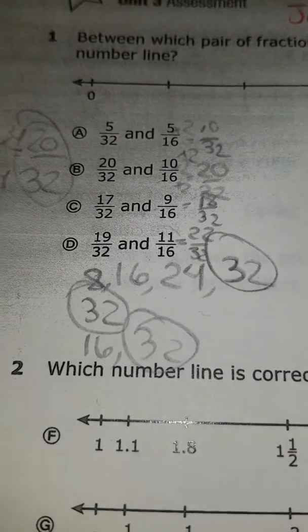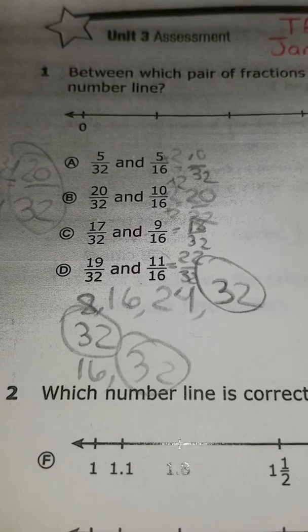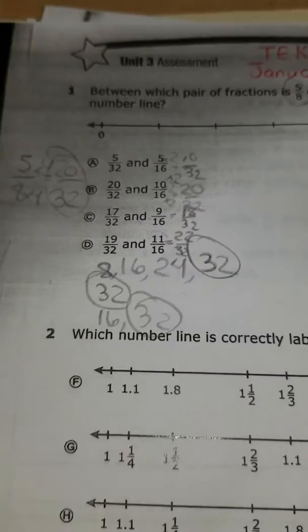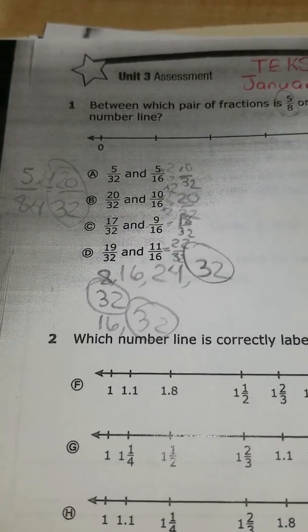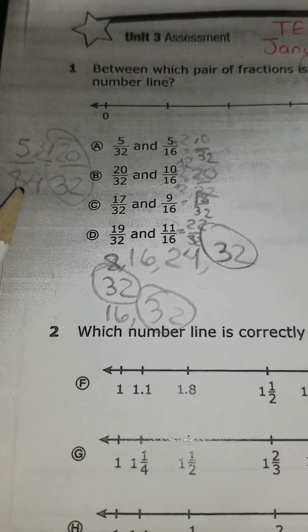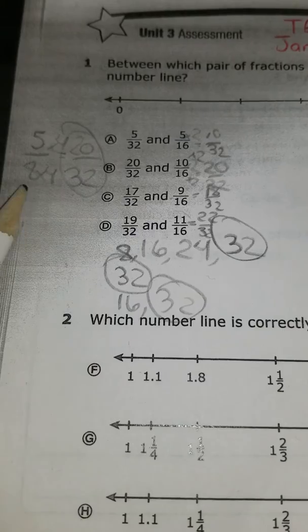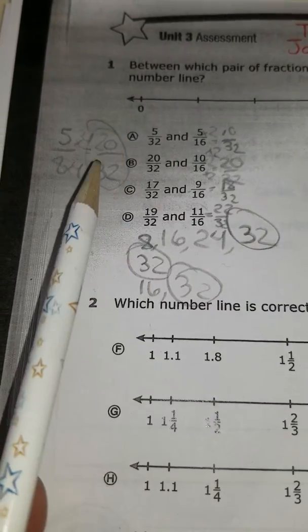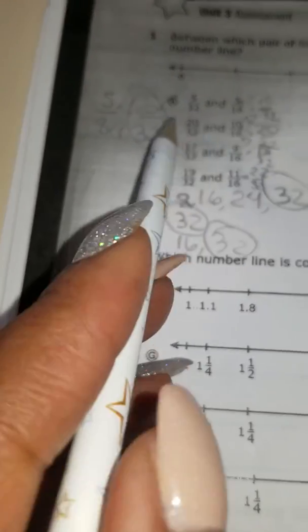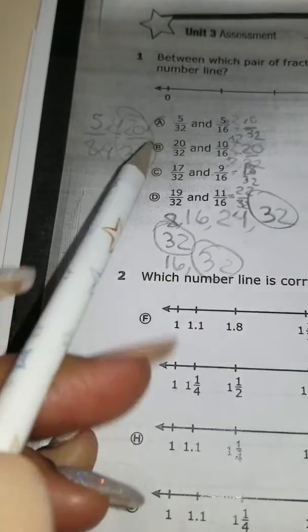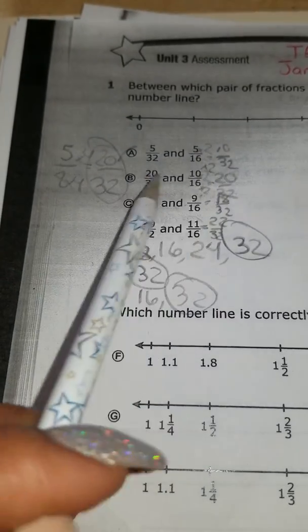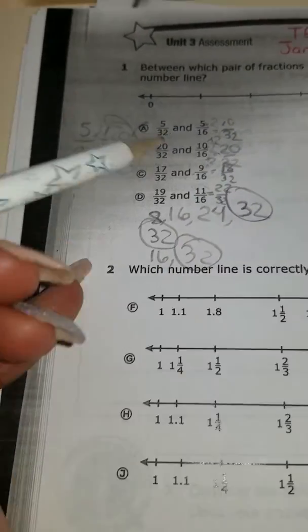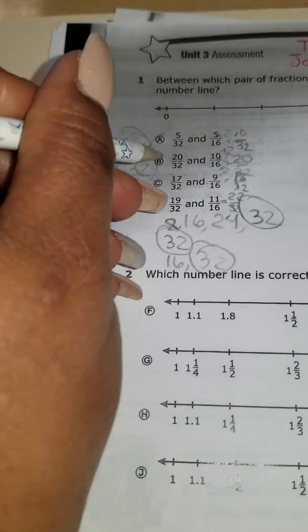So now that we have all of our fractions written with a common denominator, we can easily determine which pair of fractions 5/8 comes between. Remember that 20 over 32 is the same as 5 over 8. So 5 over 32 and 10 over 32. Does 20 come between 5 and 10? No, so let's cross that one out. Next we have 20 over 32 and 20 over 32. Does it come between the two? No, they're the exact same. So that's not the answer.